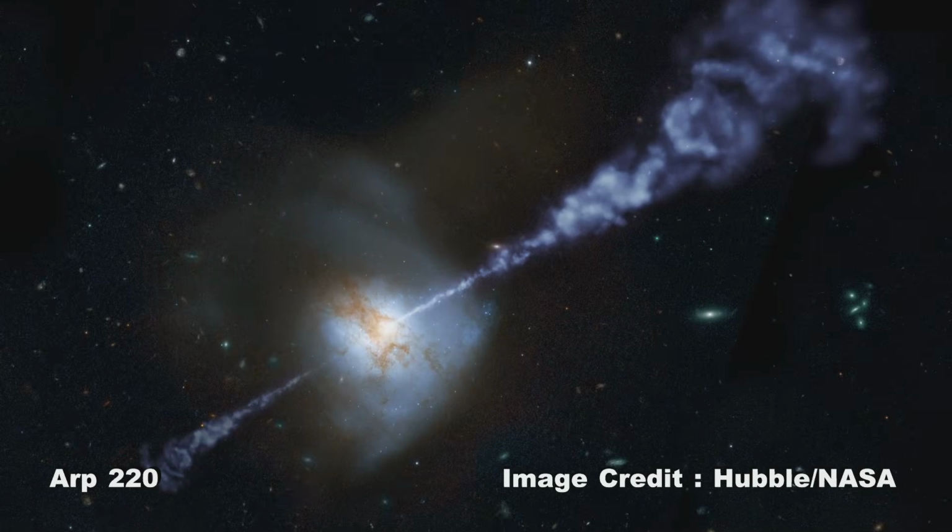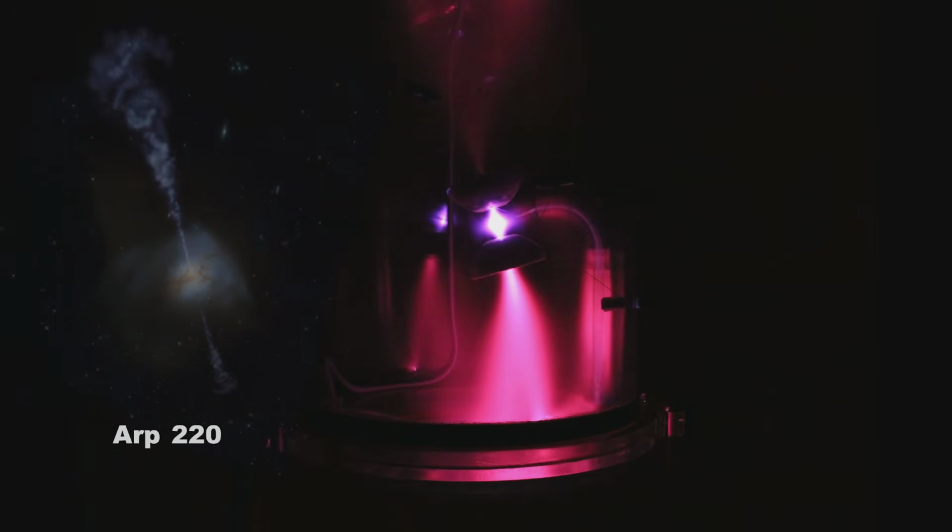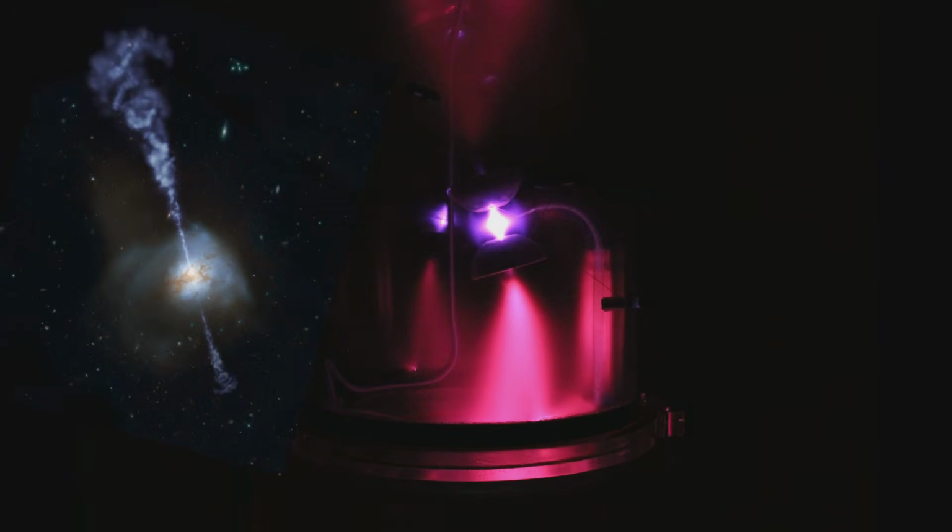We will look at how relativistic jets are truly formed and experiments that were conducted in the lab to confirm this new jet formation theory. This will be covered in great detail in part 2 of this video series.